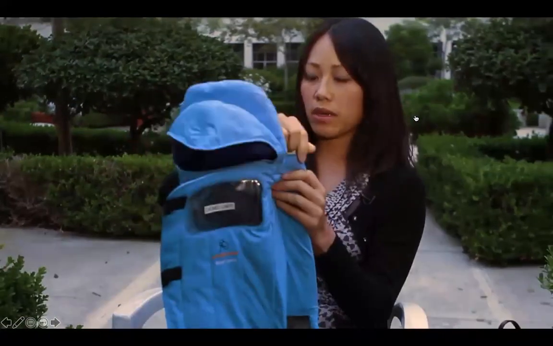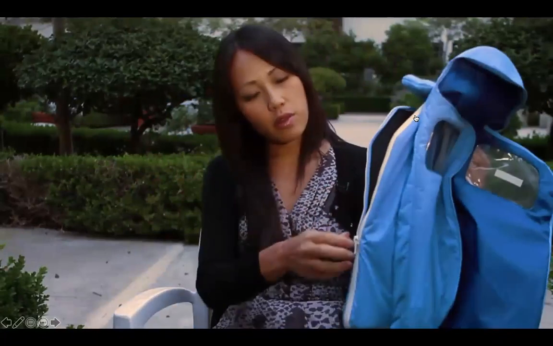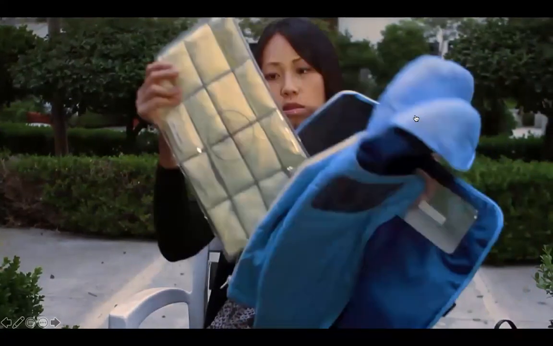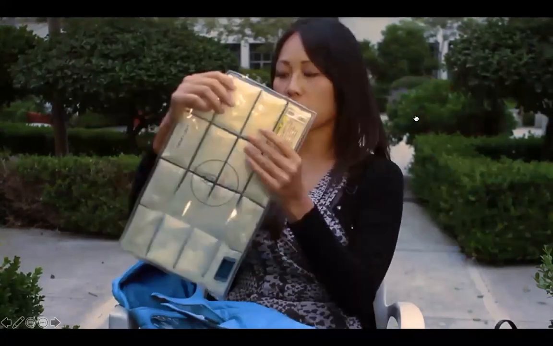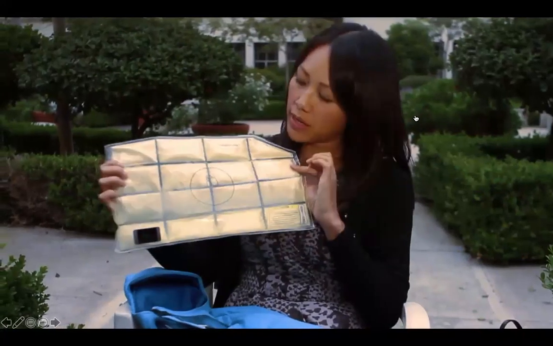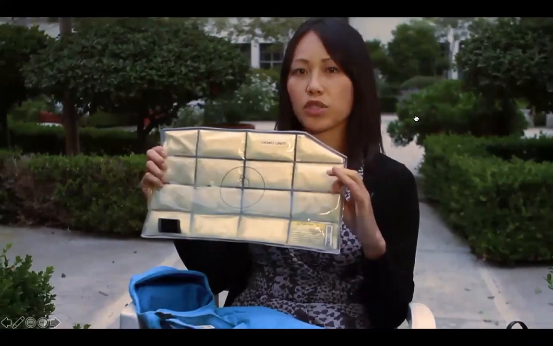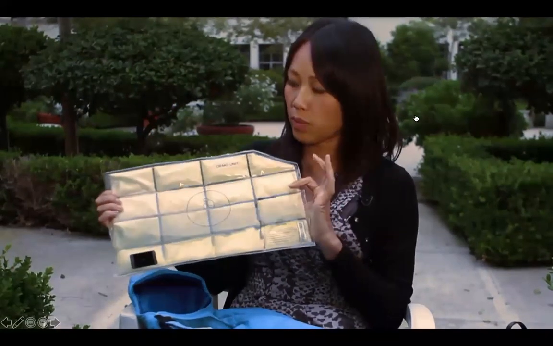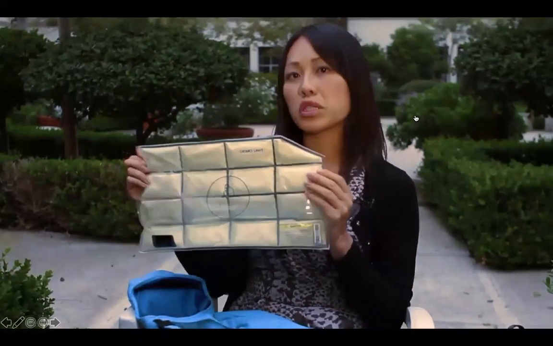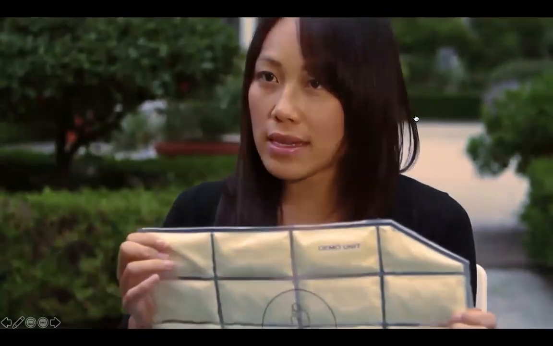The core technology sits back here, this little pocket. So this is a pouch of what's called a phase change material. It's a wax-like substance that melts and then maintains a temperature of 98 degrees Fahrenheit, human body temperature, for about 4 to 6 hours at a time. The key is once melted, it maintains that temperature. And that's the most important part of keeping these babies alive and healthy, not just warmth, but the consistency of heat.